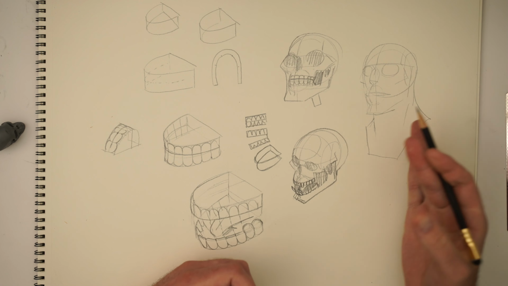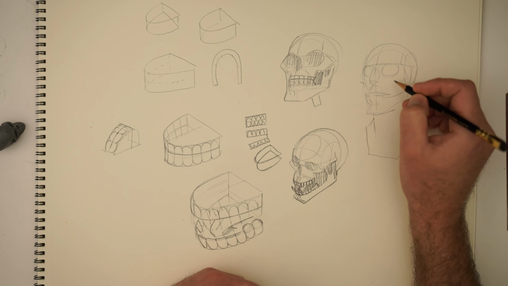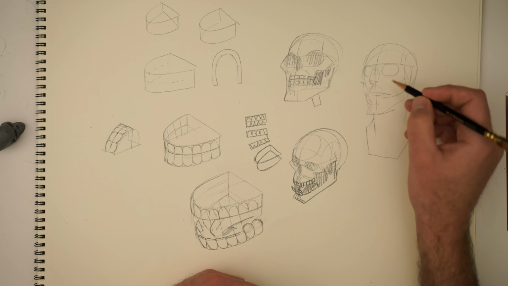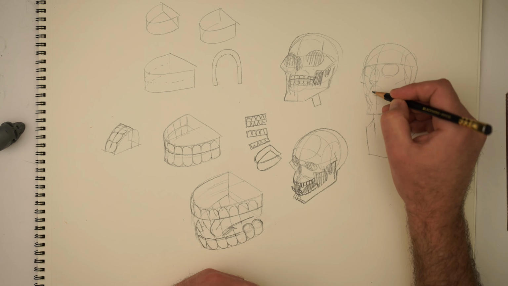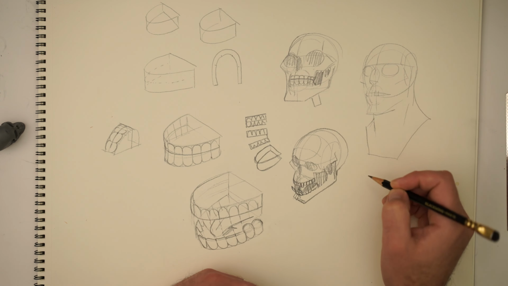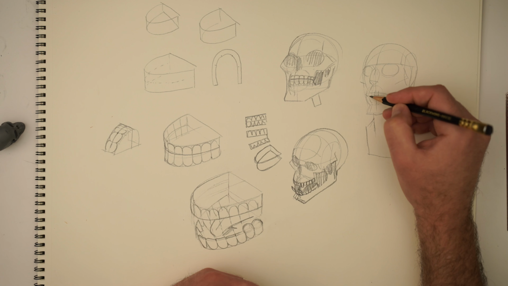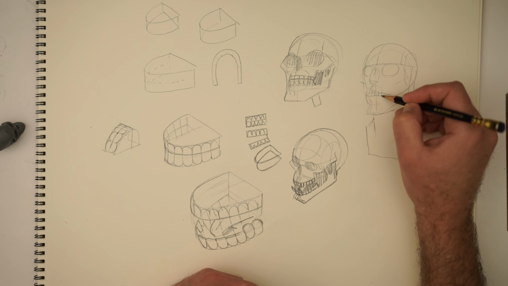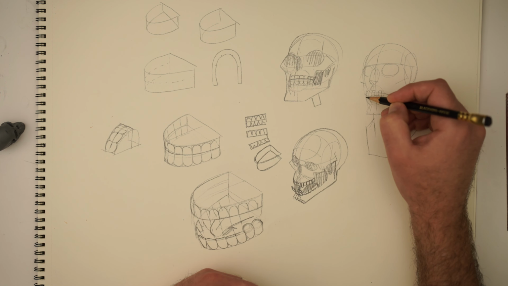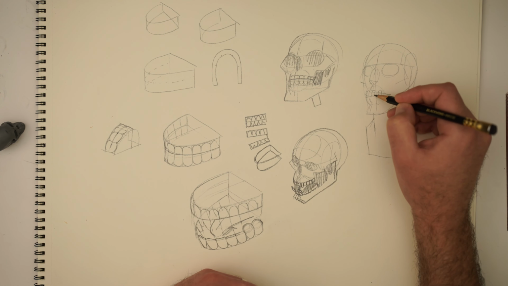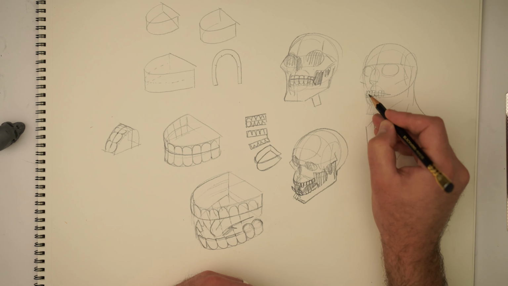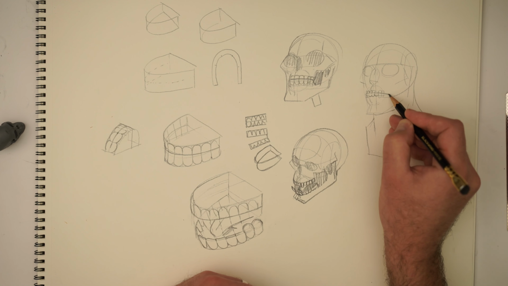So again, this guy's going to have a pretty toothy smile, let's say. But yeah, what we could do is I could start to put in and indicate where they might be. And this is where you can play around with it and you start to see how these things work. So we're going to get a bit of an X-ray sort of look here. But you can see that's kind of what's happening.